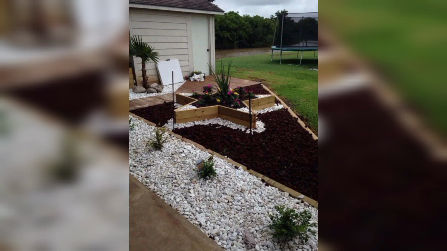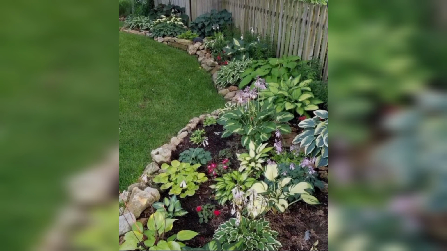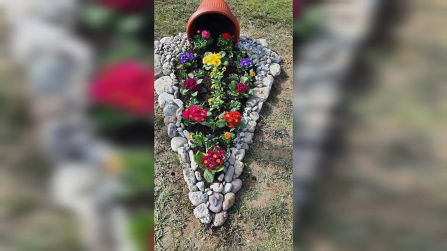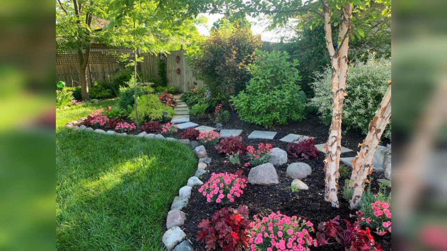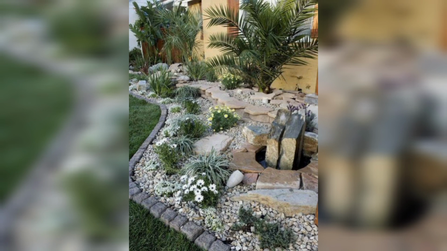Rock mulch is available in various colors and sizes, allowing you to match it to your home exterior and other landscape. Choose rock that complements the color of your plants and house.